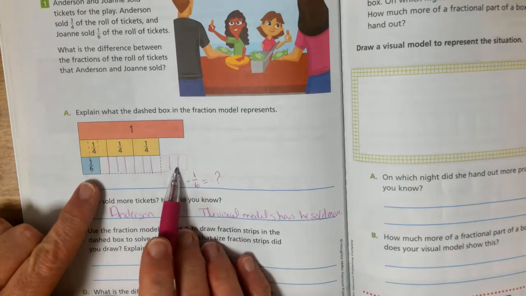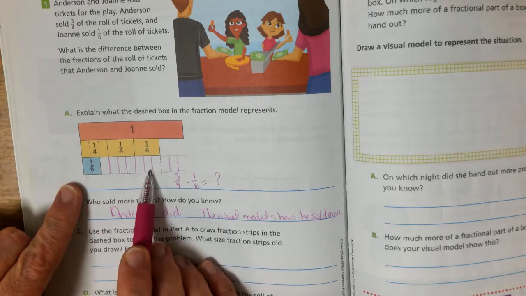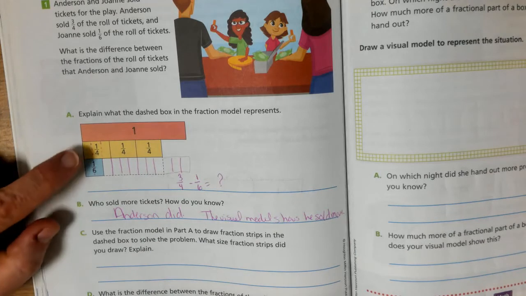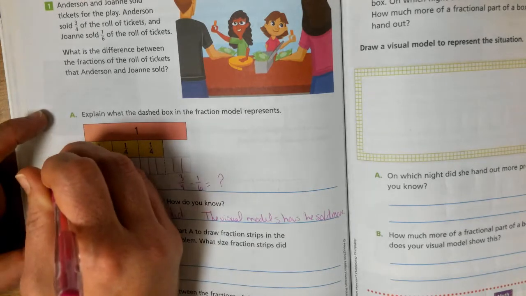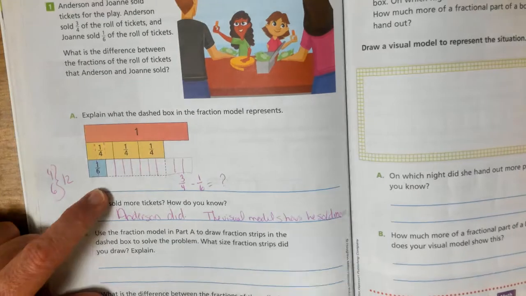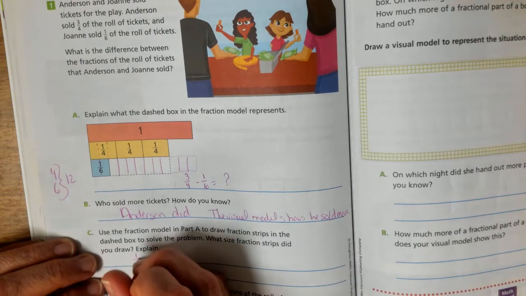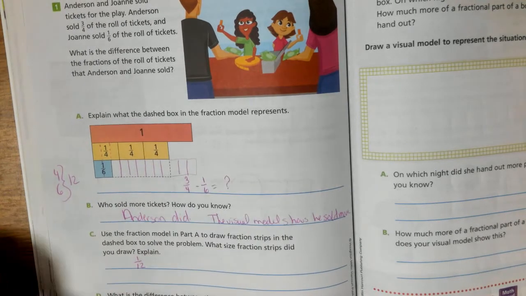So that would mean I would have 1, 2, 3, 4, 5, 6, 7, 8, 9, 10, 11, 12 twelfths. So in this case, to find something that they have in common, my 4 and my 6 have a 12 in common. So these would be twelfths. So they would be 1/12 yard, or 1/12 of the roll.